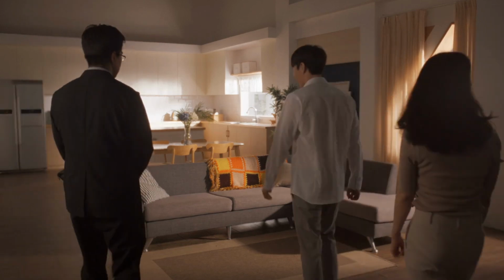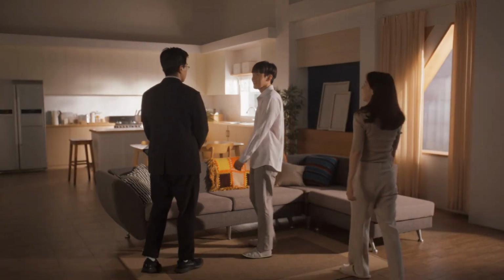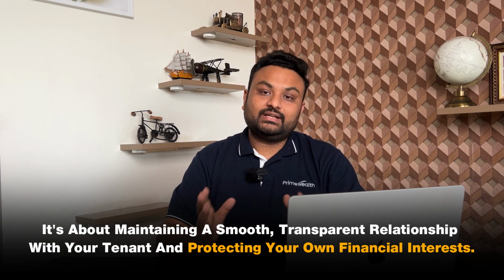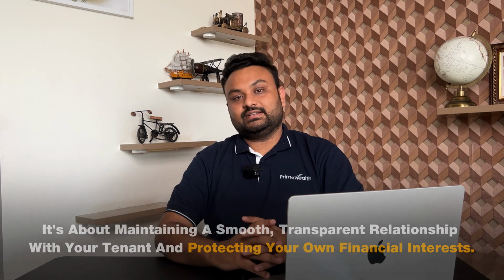As someone who has been guiding NRIs for more than a decade now through their financial journeys, I can't stress enough how important this will be for you. My advice is, have an open, honest discussion with your tenant. Disclose and explain your NRI status, the tax implications, and work together to ensure the smoothest compliance. It's not just about following the law, it's about maintaining a smooth, transparent relationship with your tenant and protecting your own financial interests. If you're still not sure, feel free to search about the TDS rates on rental income for NRIs online, or maybe consult your existing chartered accountant also for this.